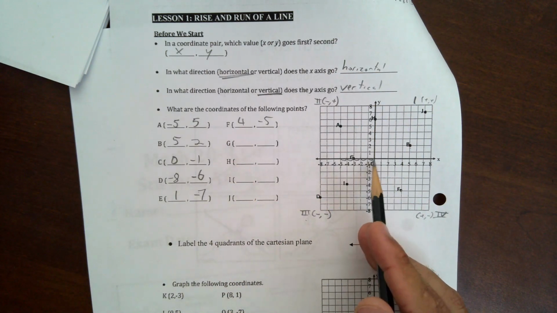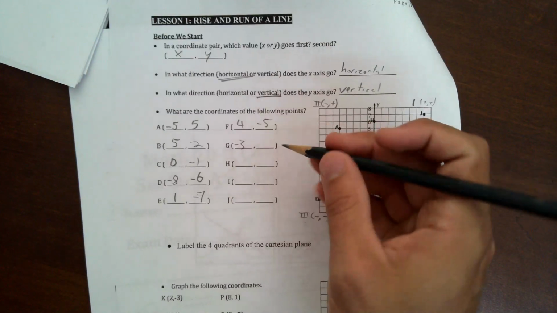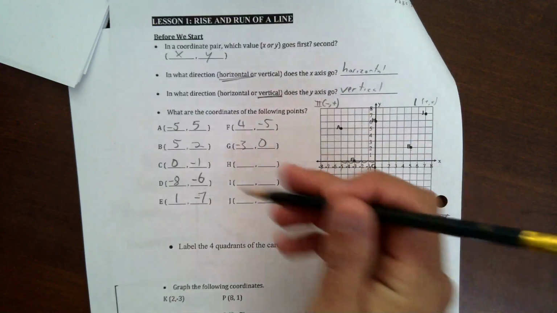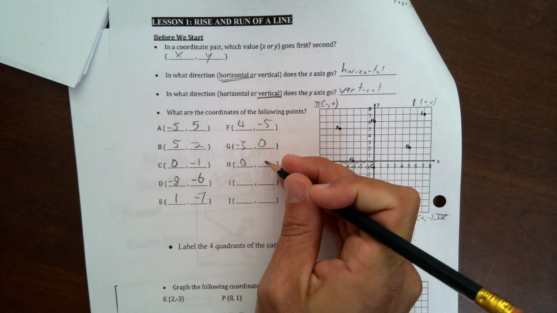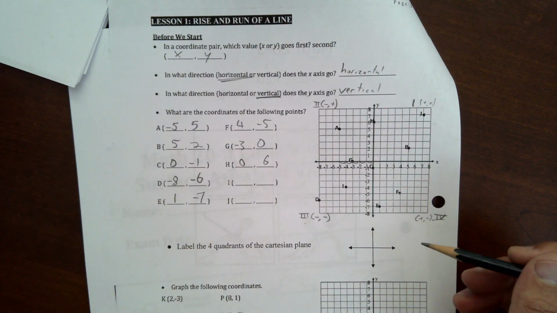Okay, G. Let's see. Okay. -3. And what's the height? Ah, yeah. Nice. H. 0. And -6. +6. Yeah, 0, 6. Good.